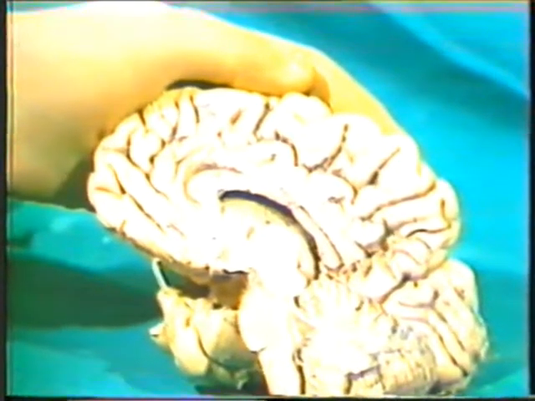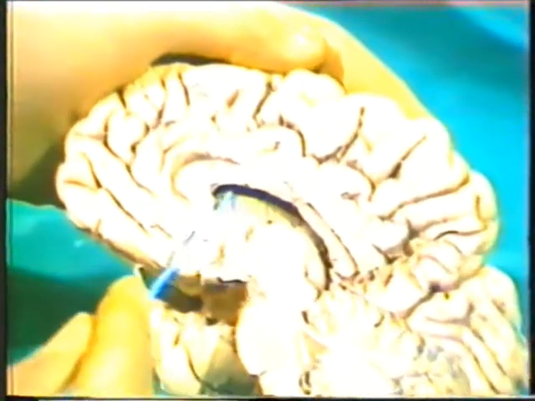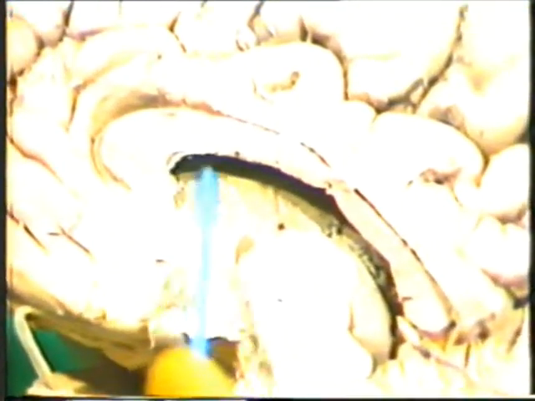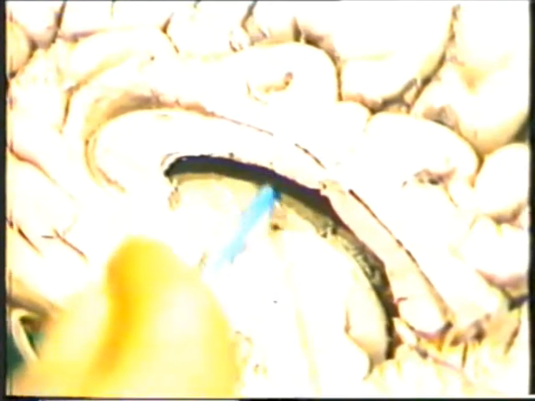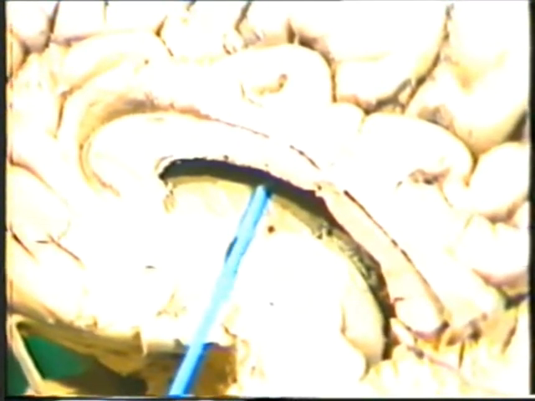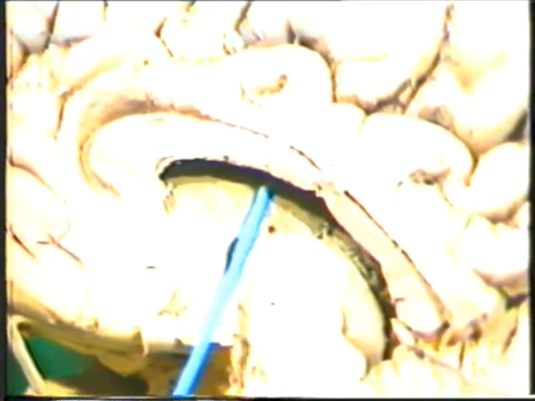This is the anterior horn. It lies in the frontal lobe. It is the part anterior to the level of the interventricular foramen. It shows the head of the caudate nucleus lying in its floor. It is triangular in cross-section, having a roof, medial wall, and a floor.